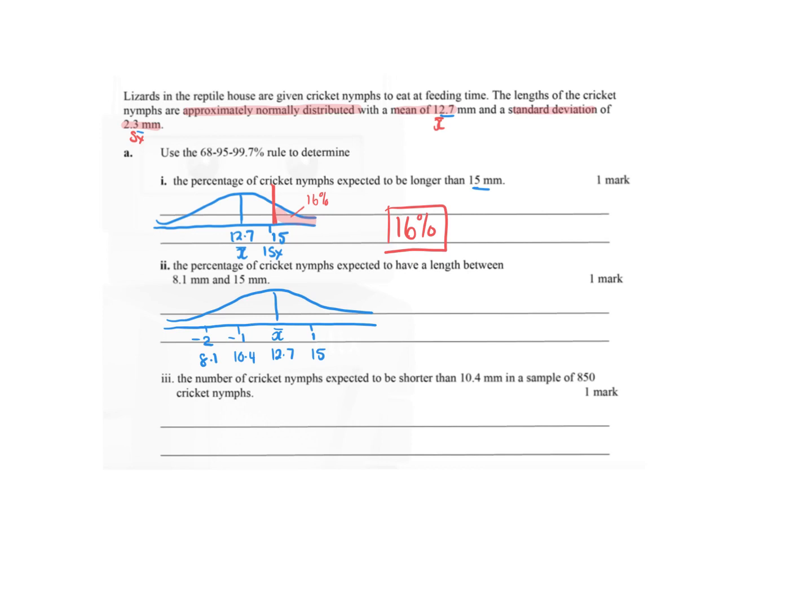Okay, so this is what they're asking us to find. What we have to do is remember back to those little pictures. When we were minus 2, look at these, this little pocket was actually 2.5%. But when we were up at only one standard deviation, like we saw before, we knew this little pocket was 16%.